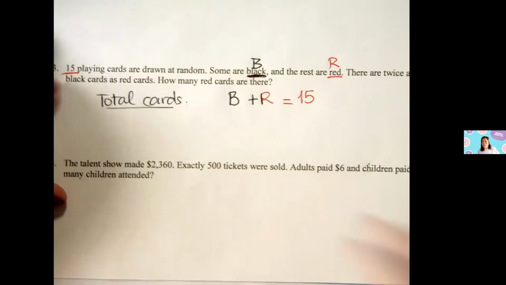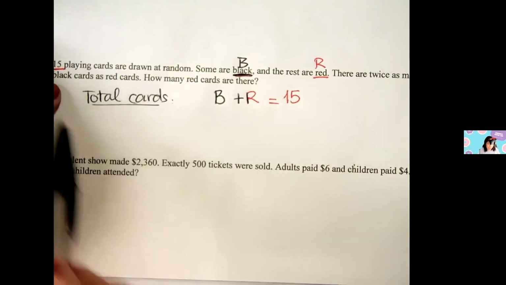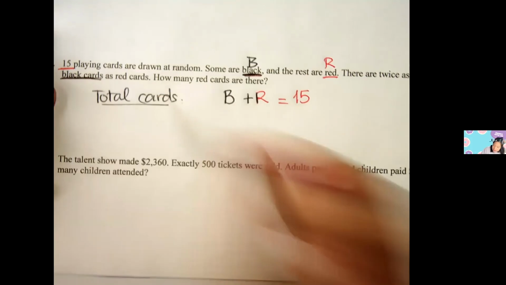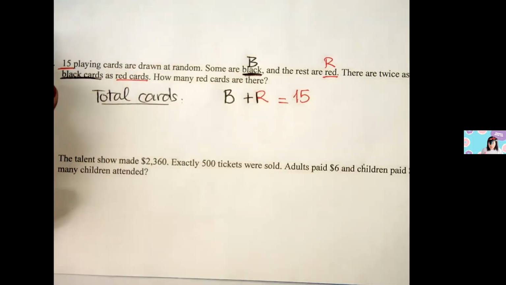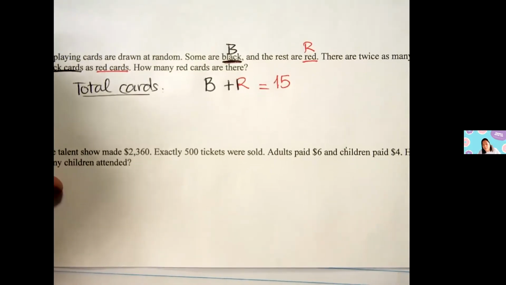And the second equation, beautiful job on that one. They say there are twice as many black cards as red cards. So in this sentence, we again have the two variables, yeah? What does it mean when they say twice? What does it mean right here?